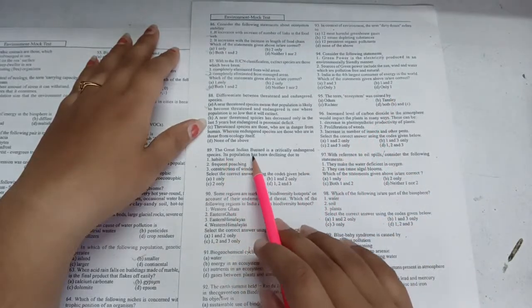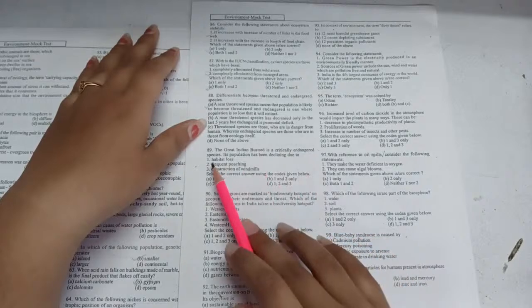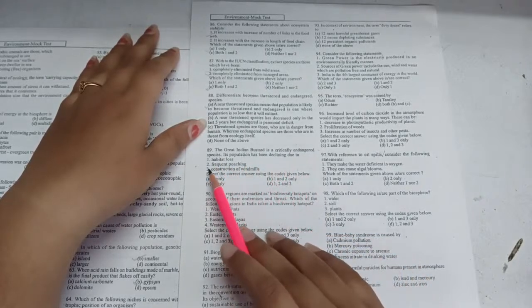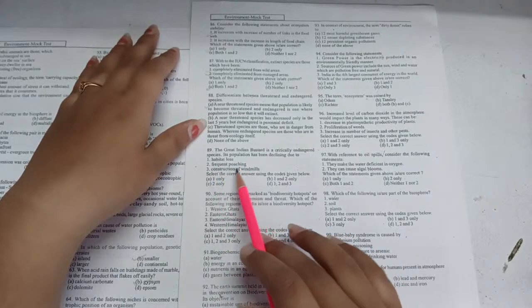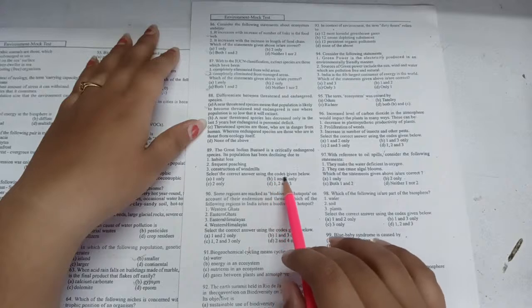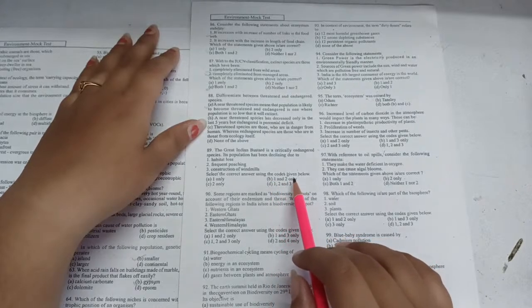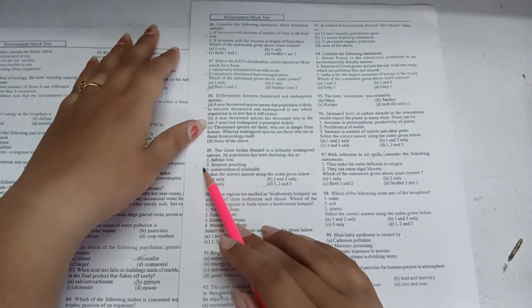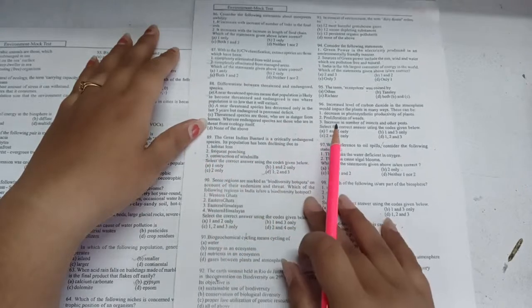The Great Indian Bustard is a critically endangered species. Its population has been declining due to habitat loss, frequent poaching, construction of windmills. Select the correct answer using the codes given below. तो इसका आंसर है D, 1, 2 and 3: habitat loss, frequent poaching and construction of windmills.